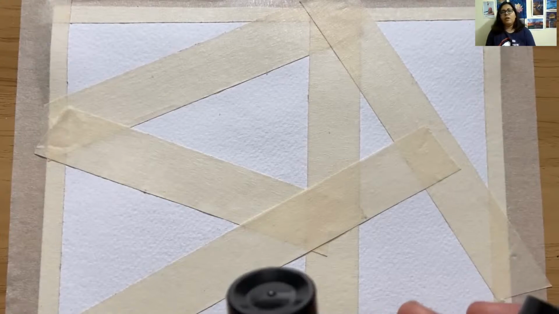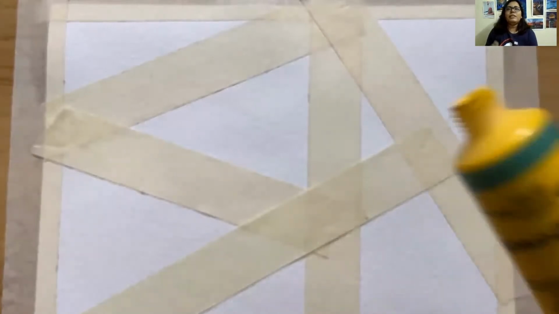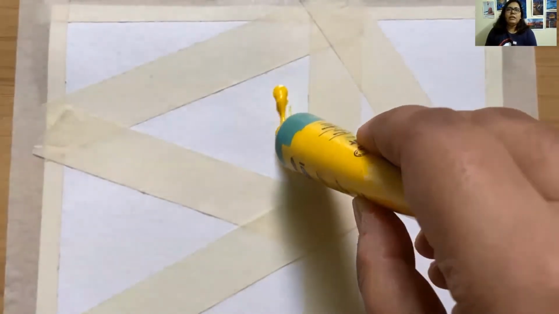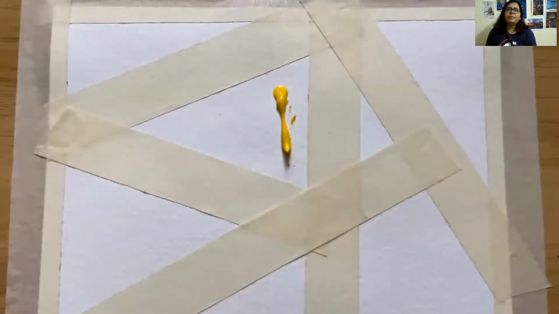Okay. All right. We'll move on to the coloring portion now. So see, I have taken nice and bright colors and I will place them in all of these little slots that are there. So see, here I'll put a little bit of yellow. Just select your colors.